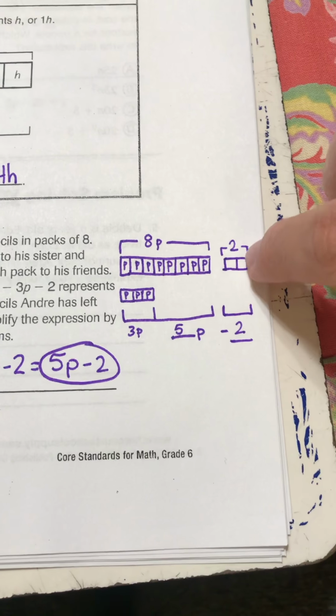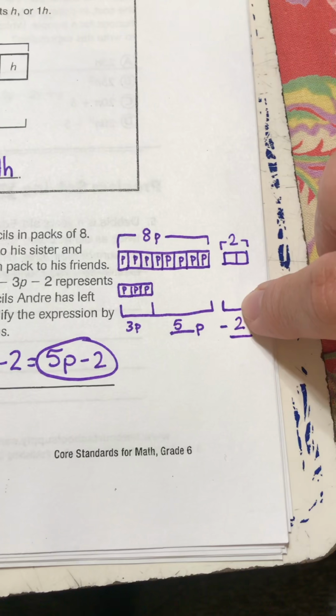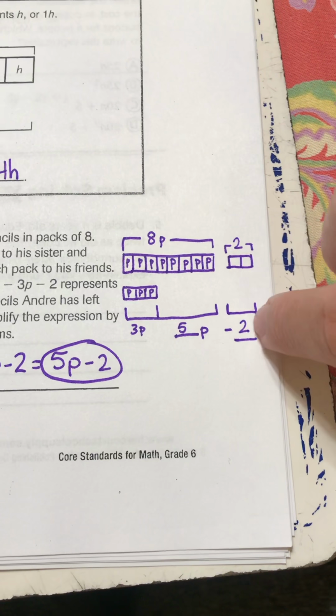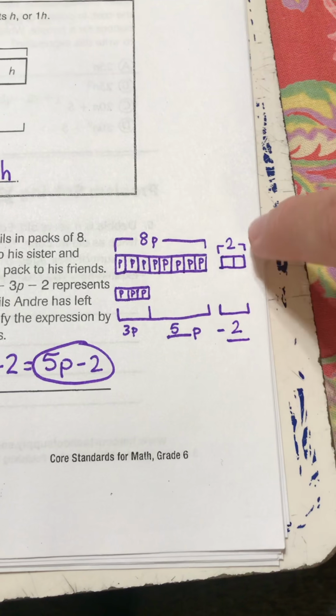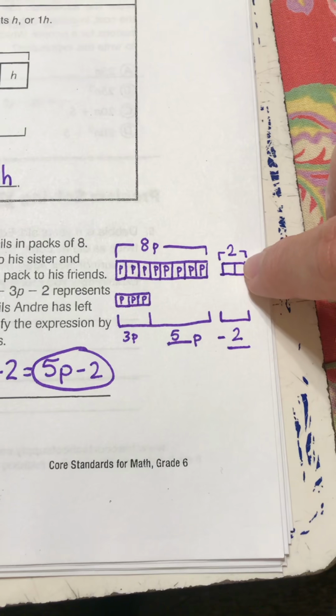And then notice I still put the 2 by itself because we're still subtracting the 2, but we're not taking anything from that, so those 2 still come down, so it's still going to be minus 2. And I did not write anything in the box because there's no variable that connects with that 2.